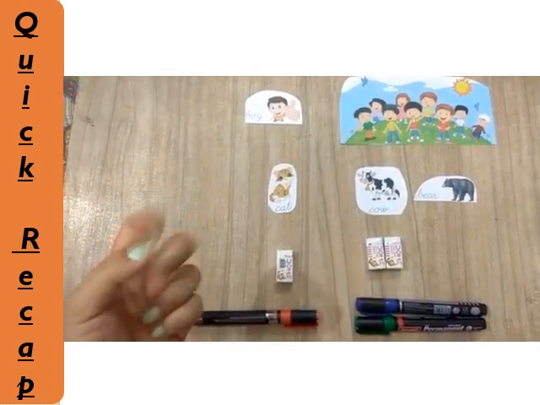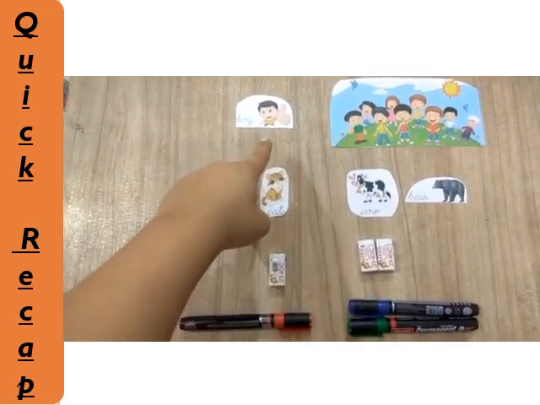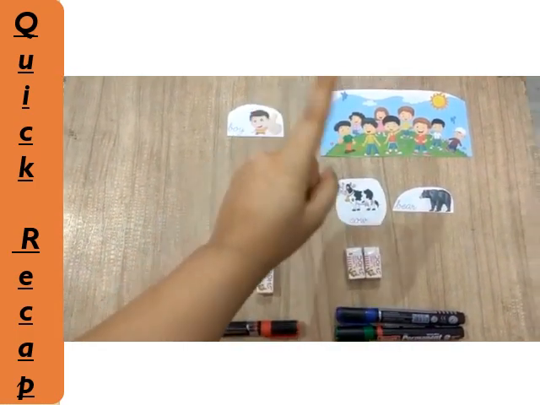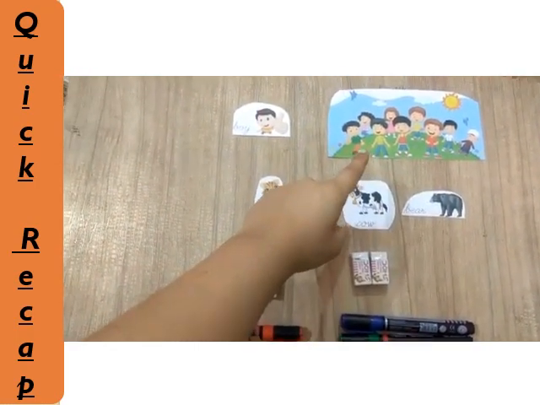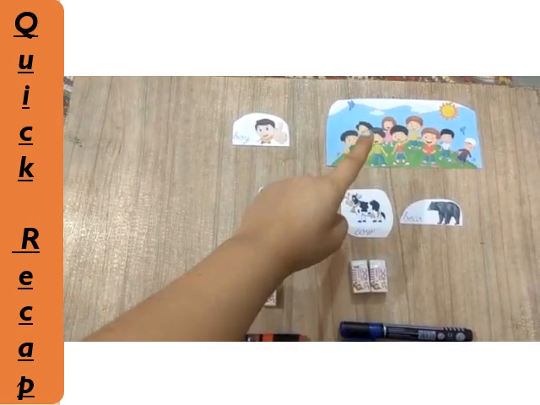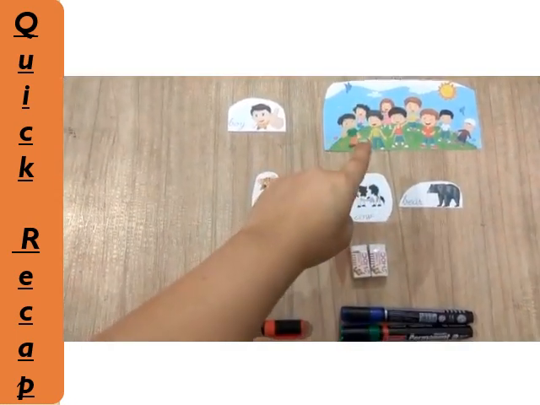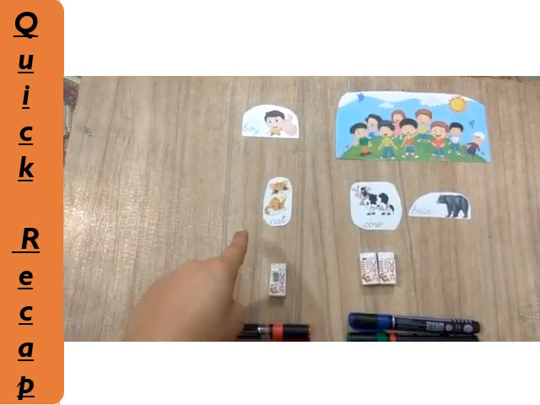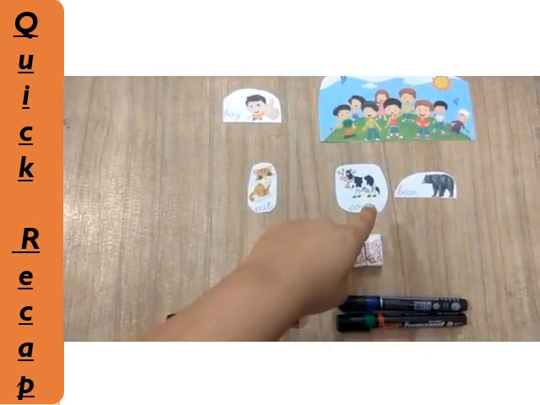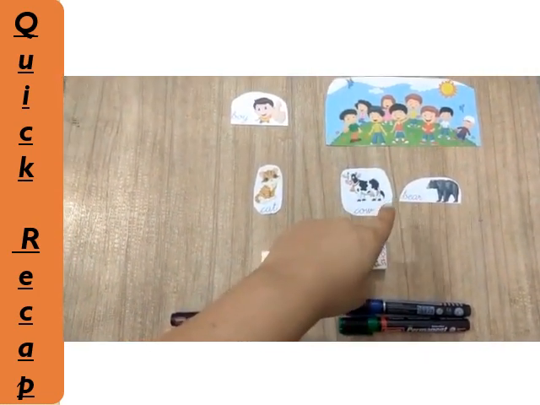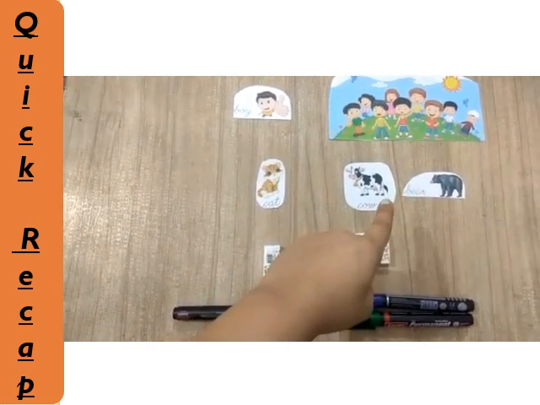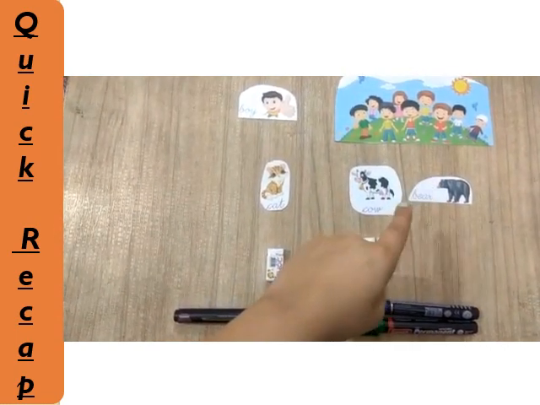Let's see some examples. One person, more than one person means people. One animal, more than one animal. So we will call them animals. We will add s.